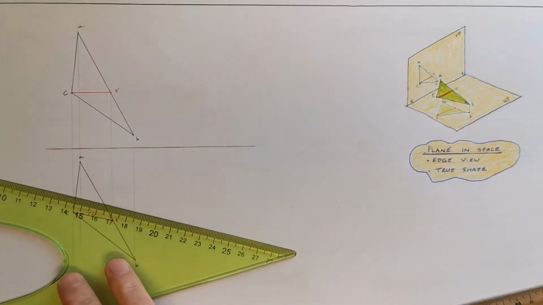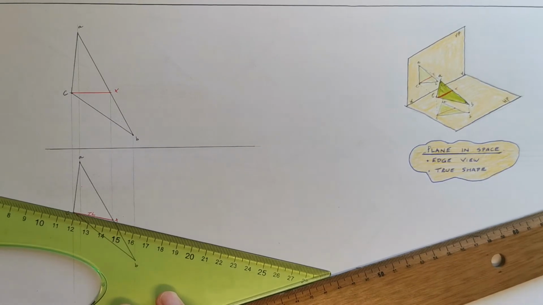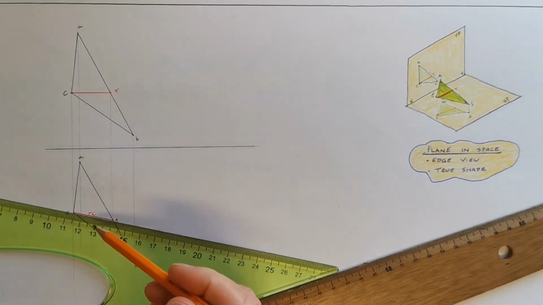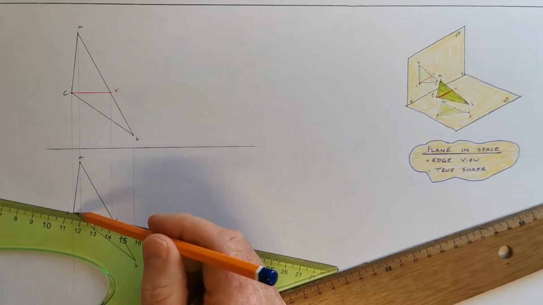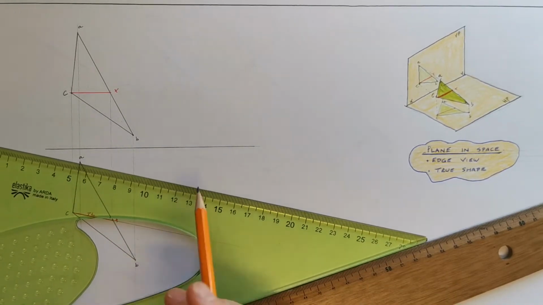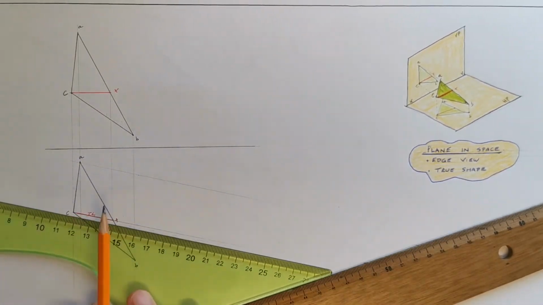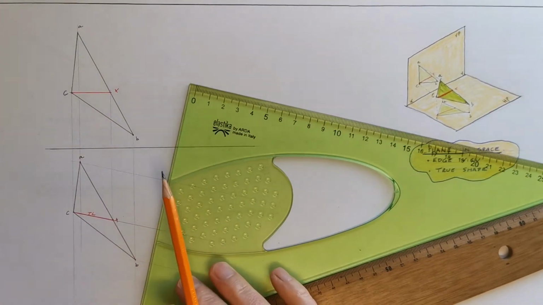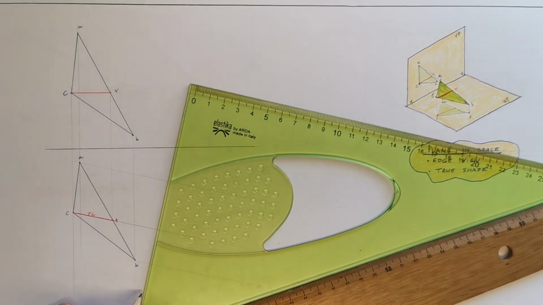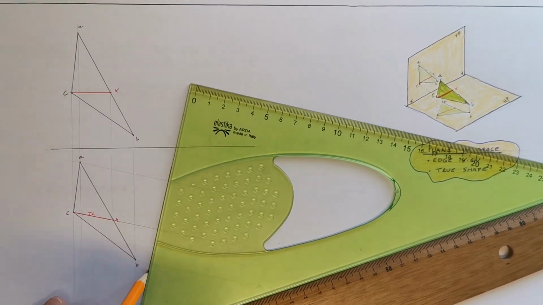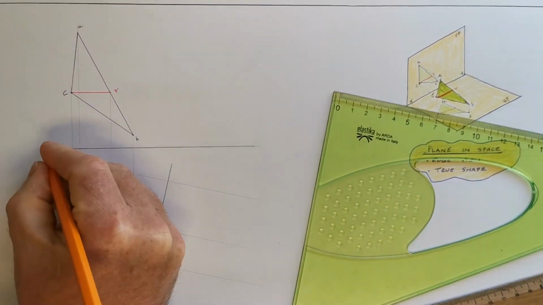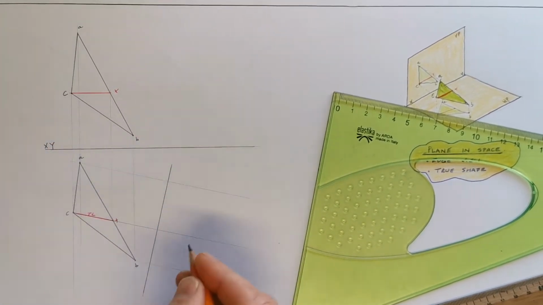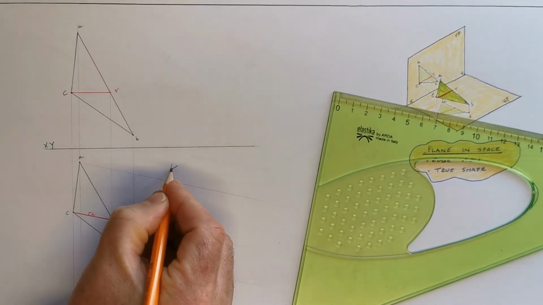But why it has some important properties is if we take an auxiliary view at that angle, so I'll just line that up here. So we want to take an auxiliary view looking at that angle, put an XY line here. So here's our first XY line, and this is our second XY line.